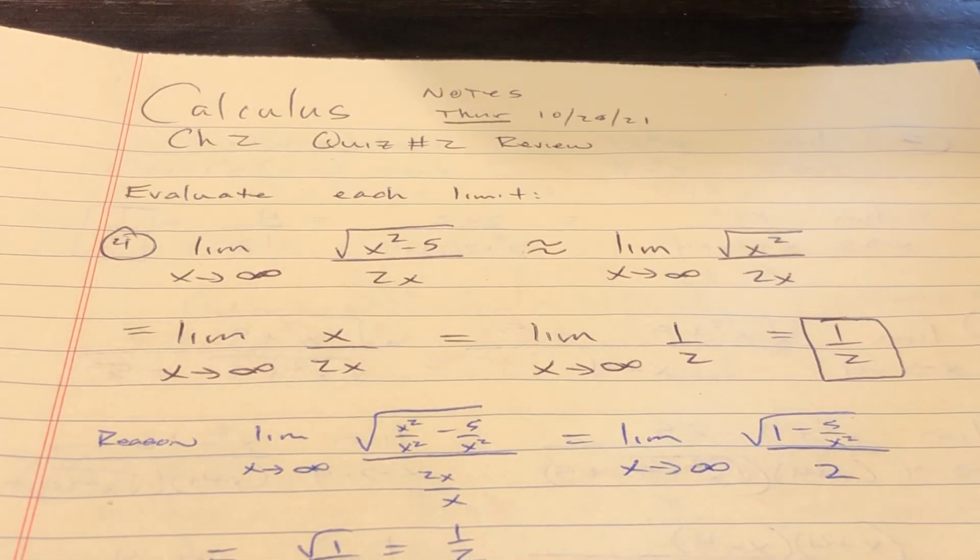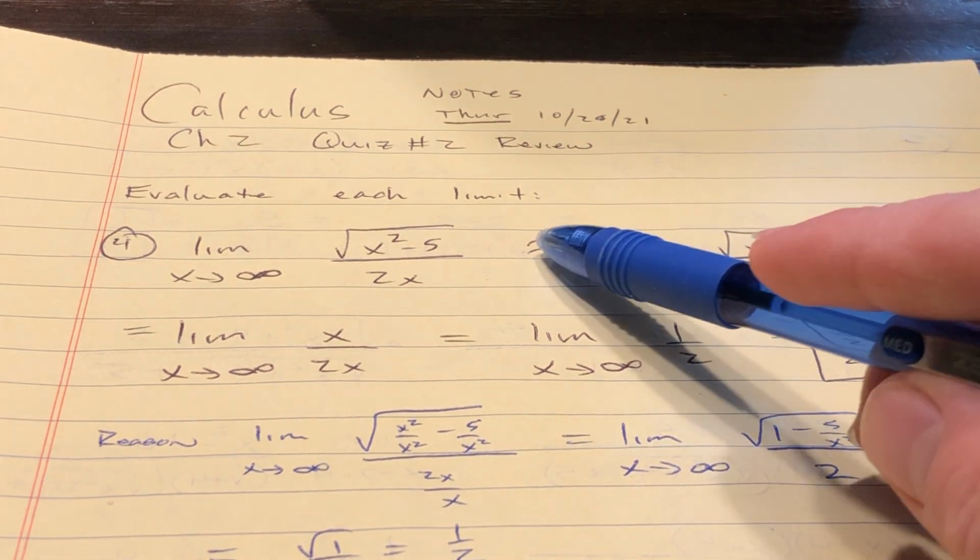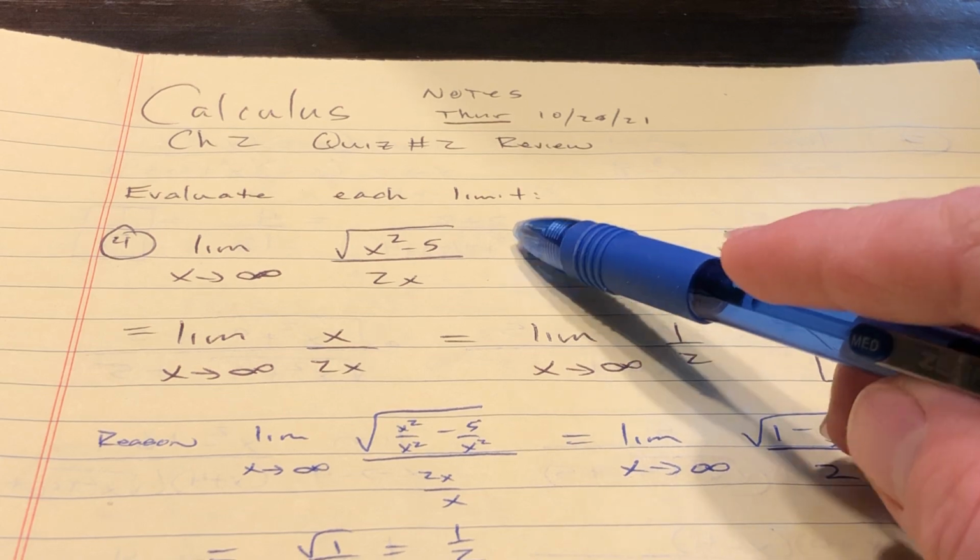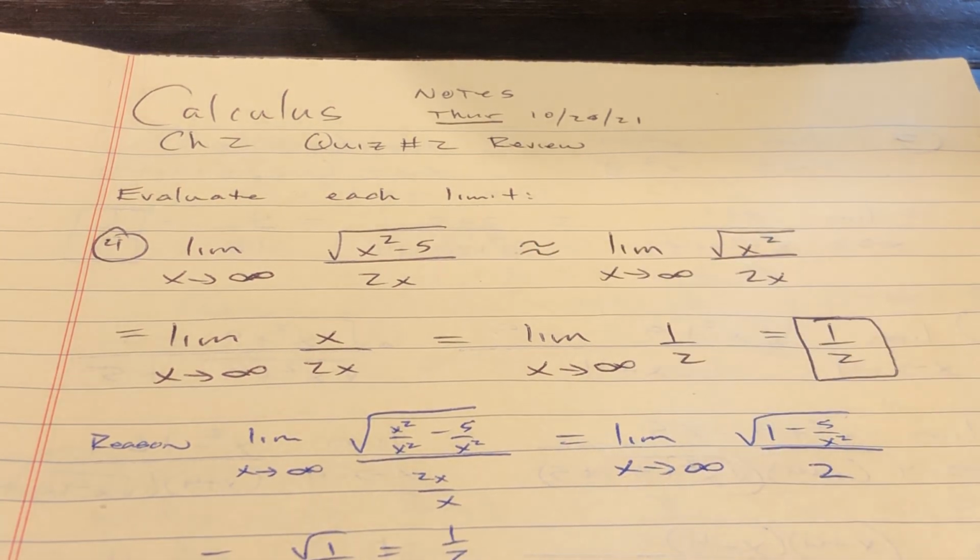All right, here's number 4. How do we do number 4? This is exactly how I want you to show me your work on your quiz. All right, so the limit as x approaches infinity of the square root of x squared minus 5 over 2x is, it's not exactly, but it's essentially, you need to have the is approximately sign.